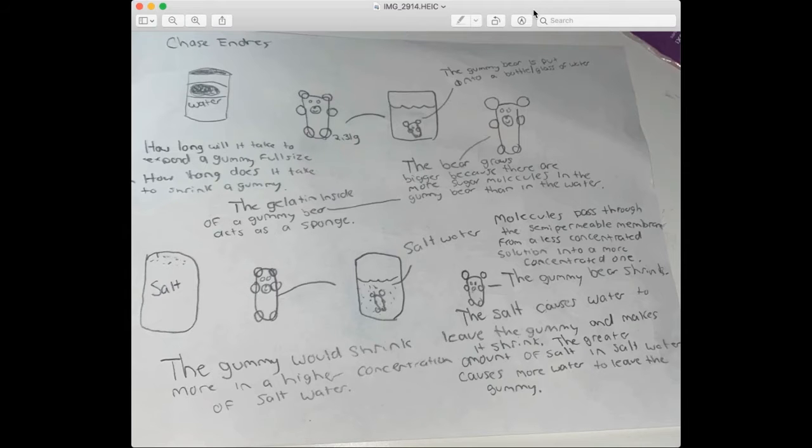Hi, I'm Chase, and I did the Gummy Bear Lab. This lab is a functioning experiment of osmosis.